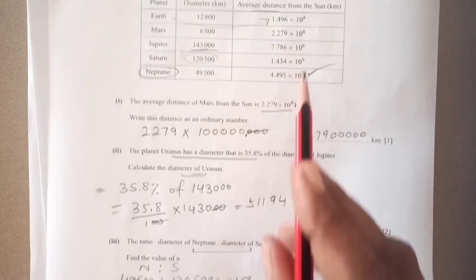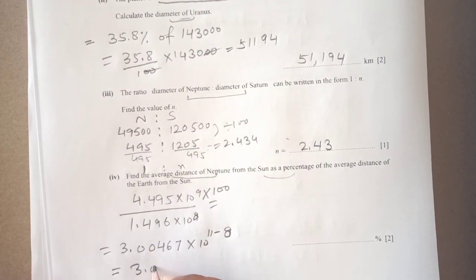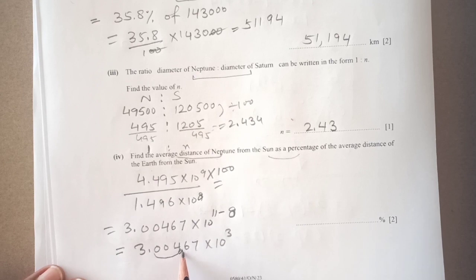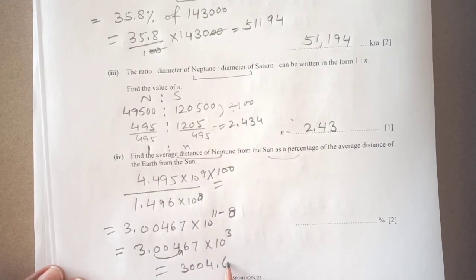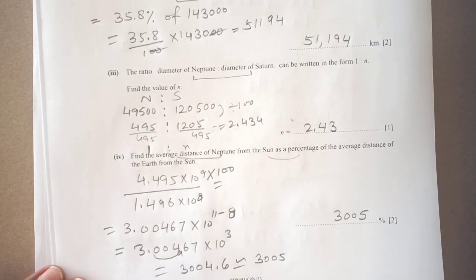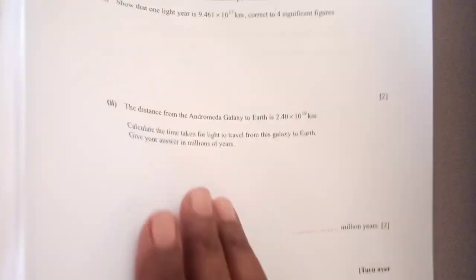So 3.00467 times 10 raised to power 3, so the decimal is going to come over here, that makes it 3004.6, so approximately 3005%, right? So let's move to the next part of this question.